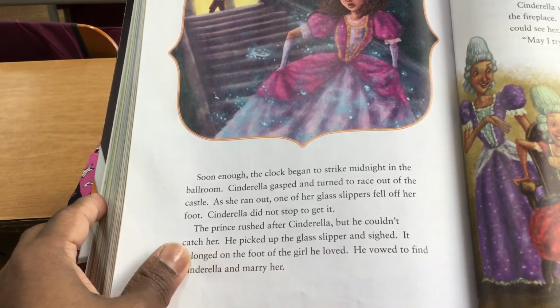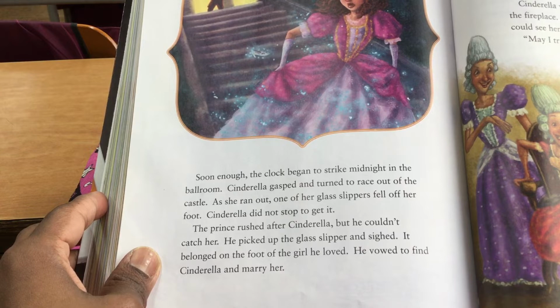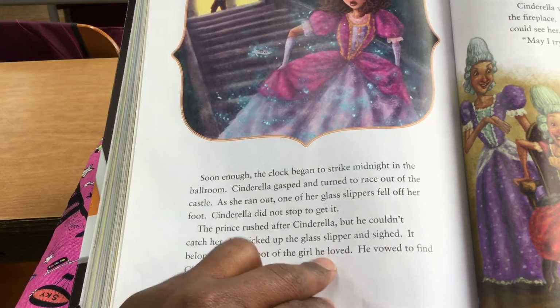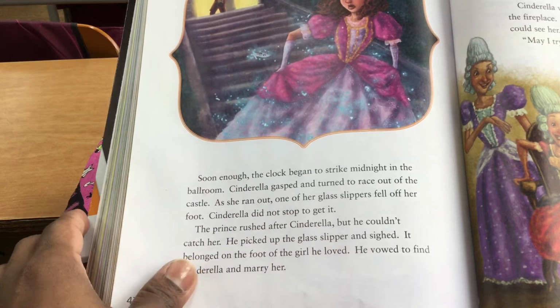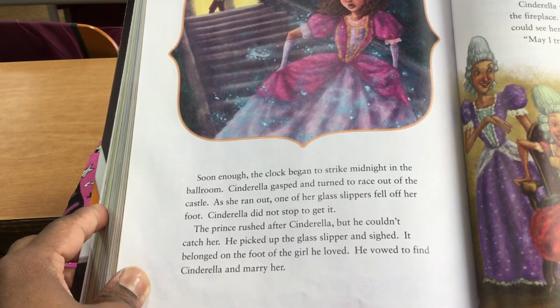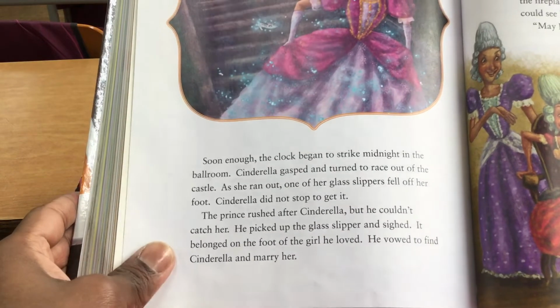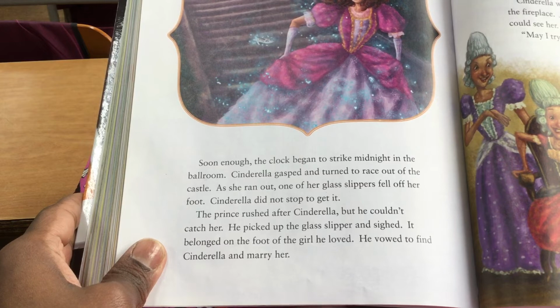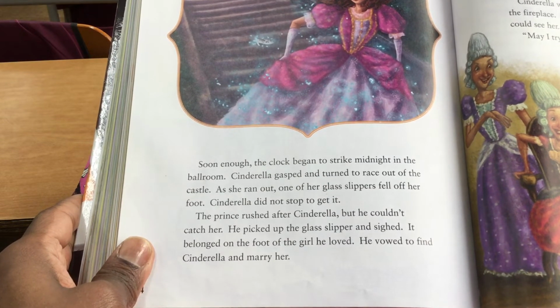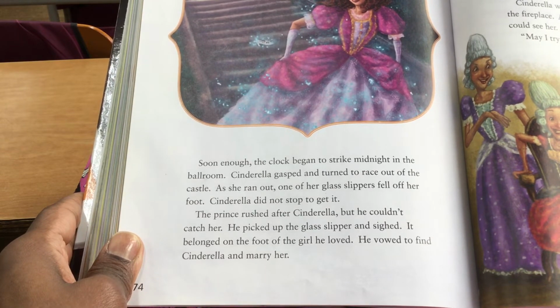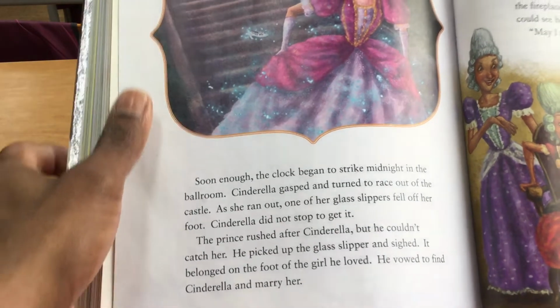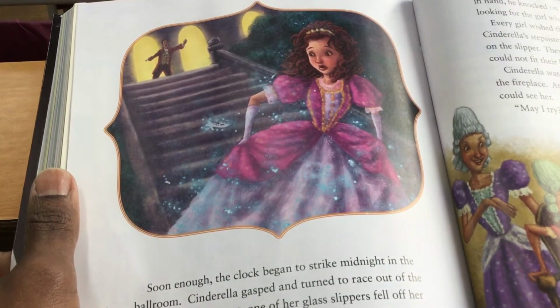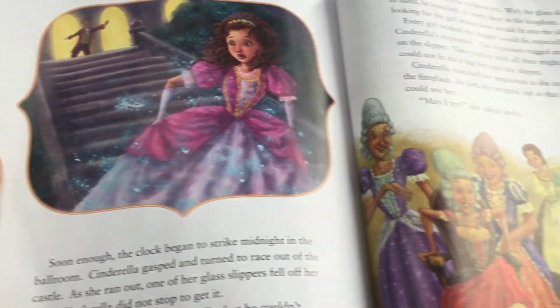Cinderella did not stop to get it. The prince rushed after Cinderella, but he couldn't catch her. He picked up the glass slipper and sighed. It belonged on the foot of the girl he loved. He vowed to find Cinderella and marry her. Isn't that wonderful? Let's find out what happens.